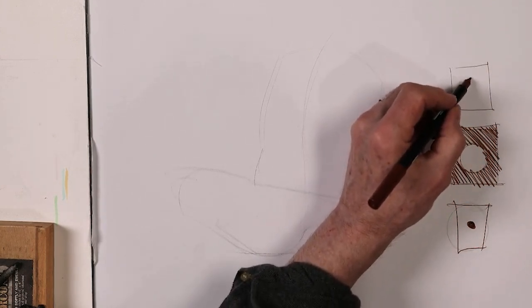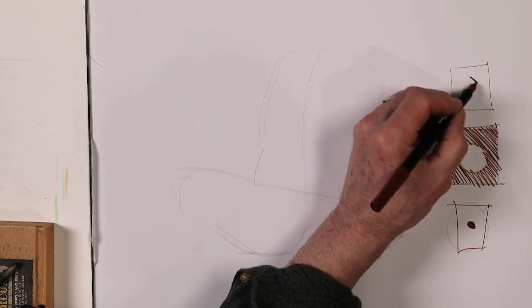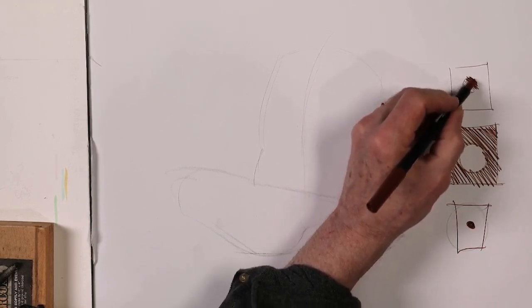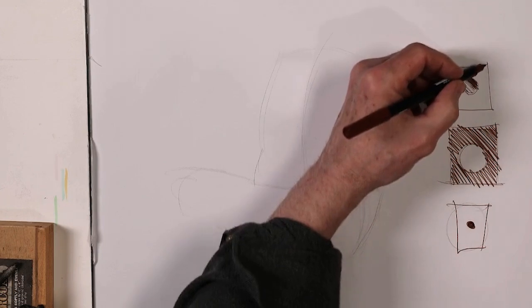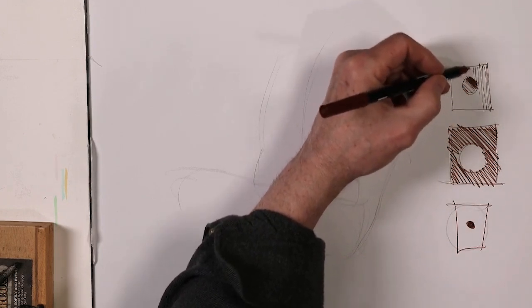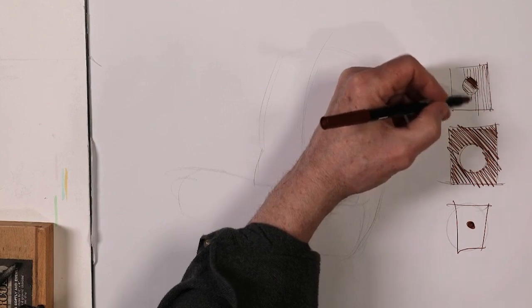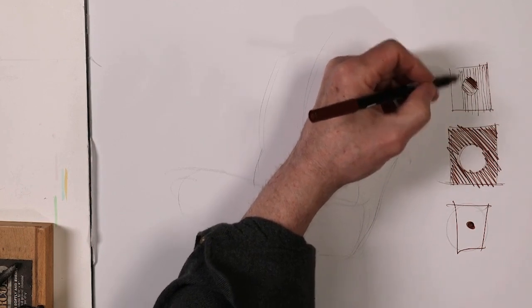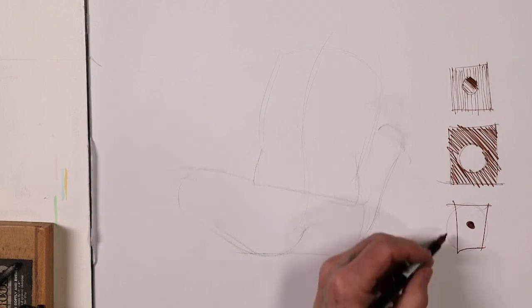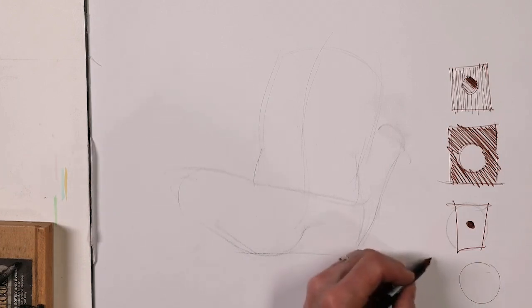Or we might have a full range of value in the foreground and some more limited range of values in the background, or vice versa.